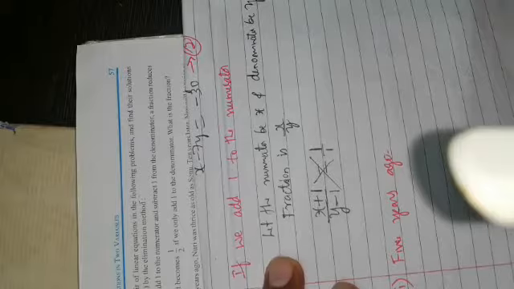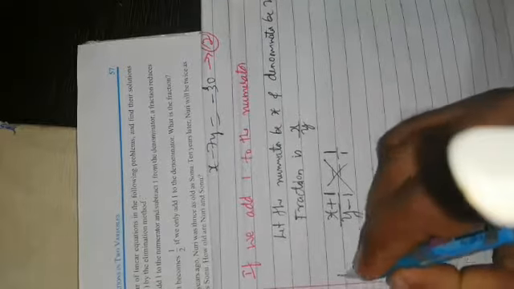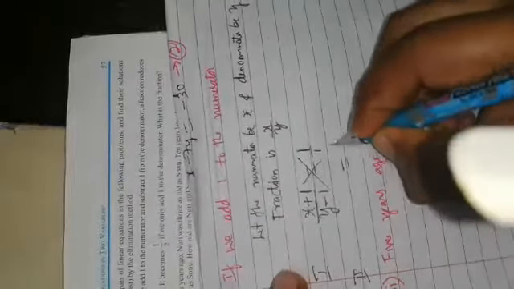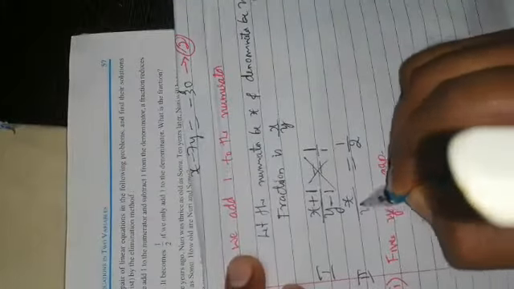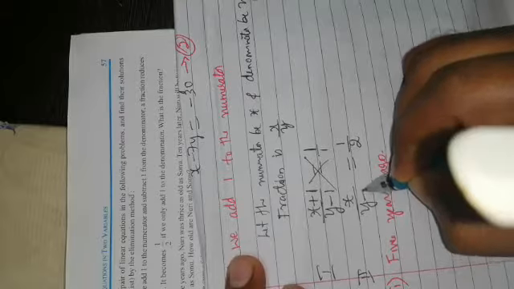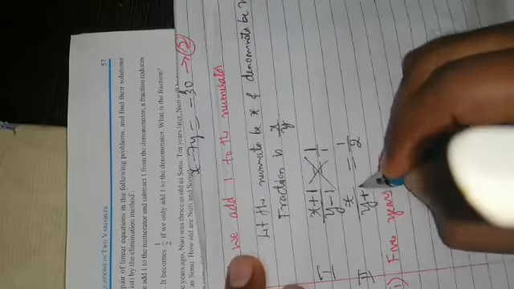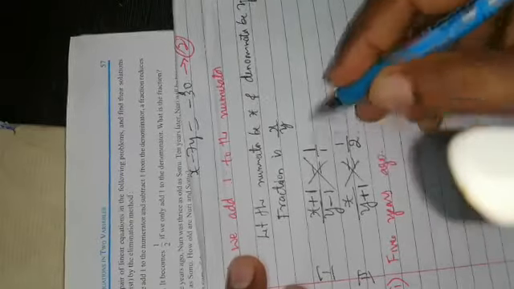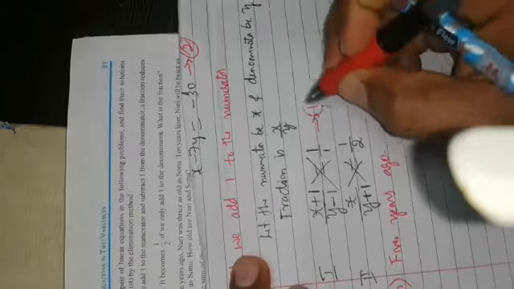If there is nothing in the denominator, you can consider, so it's a cross multiplication again. Okay, next, this is the first condition. Second condition, it becomes half, the fraction becomes 1 by 2, if we only add 1 to the denominator. So again the cross multiplication, we'll get two equations. Please solve it.